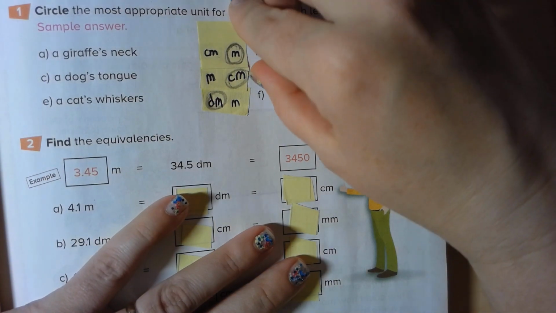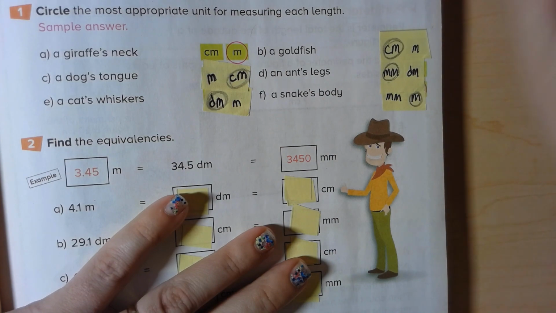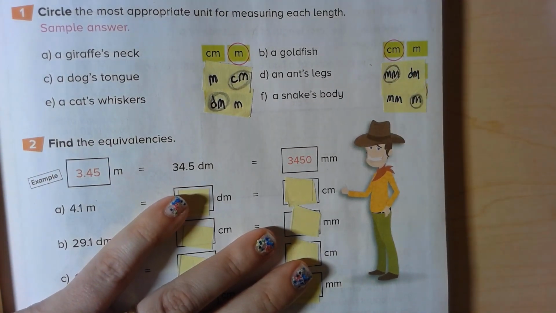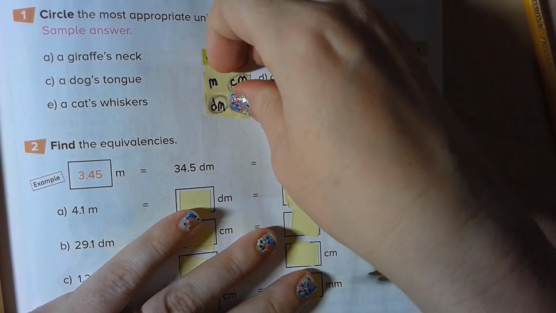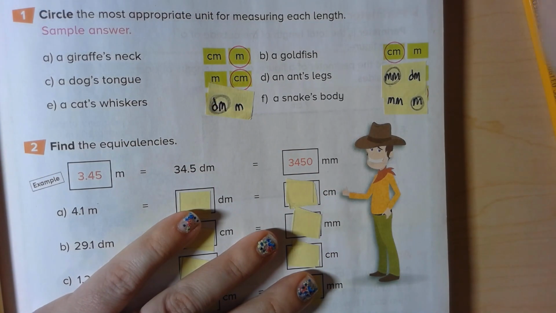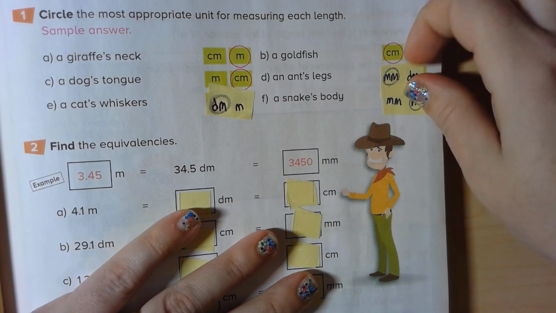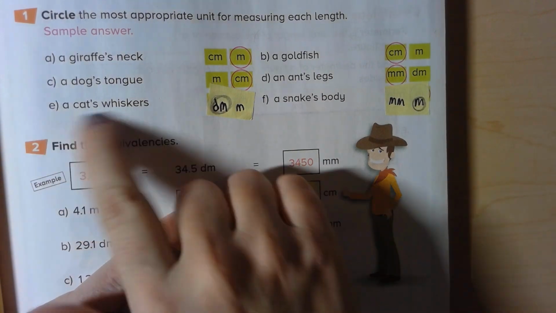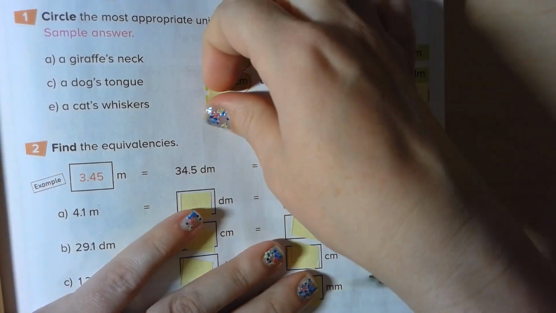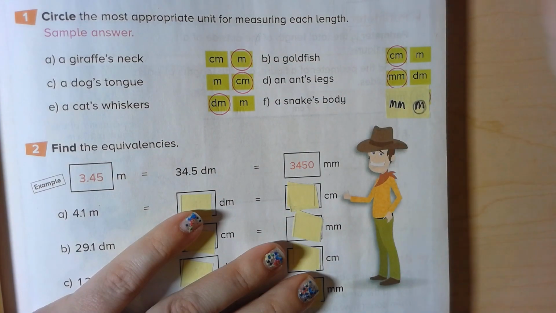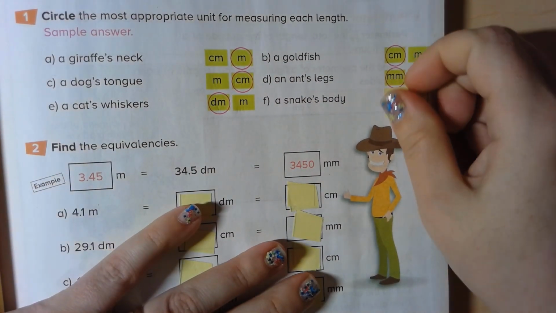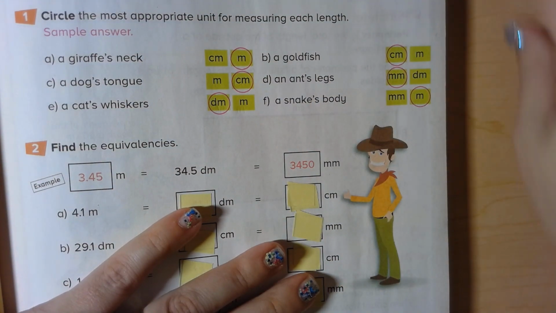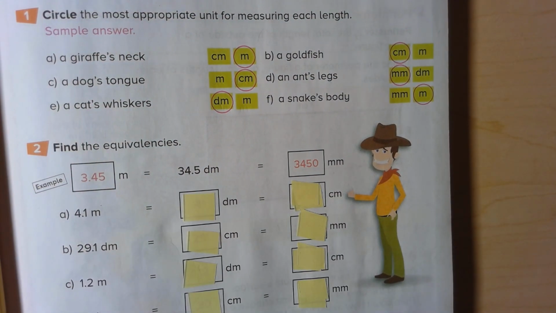Let's check our answers. A, meter. B, centimeter. C, drumroll, centimeter. Ant's legs. Millimeter, yay. Cat's whiskers. Oh, please be decimeters. Please be decimeters. Yeah, decimeters. Okay, snake's body. Meter. There we go.